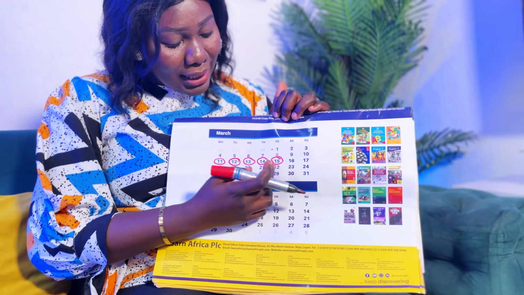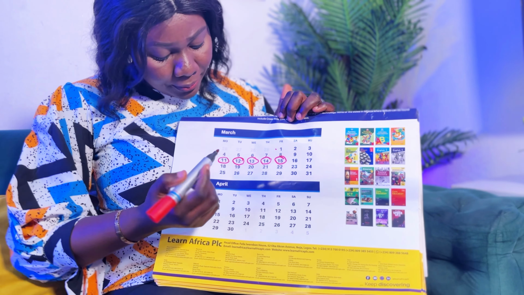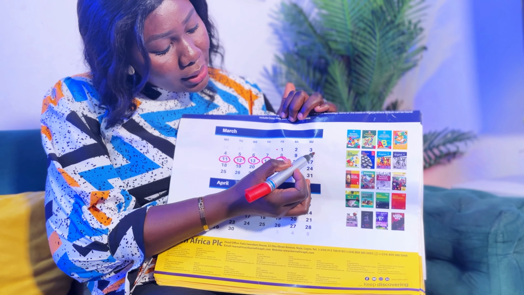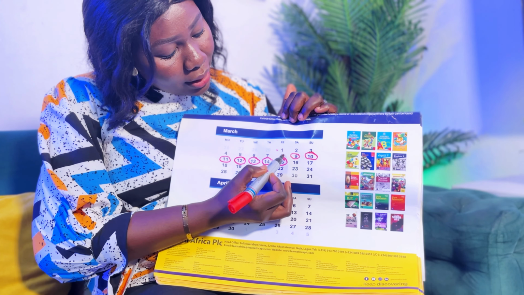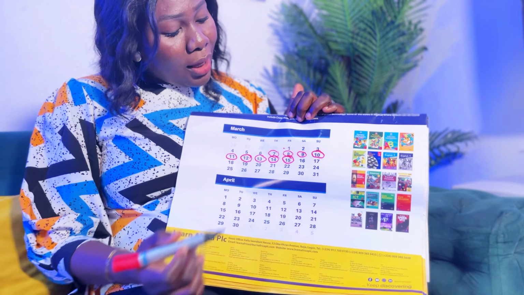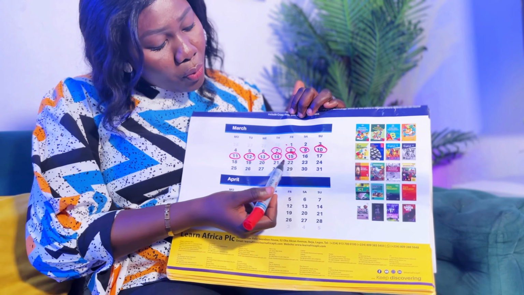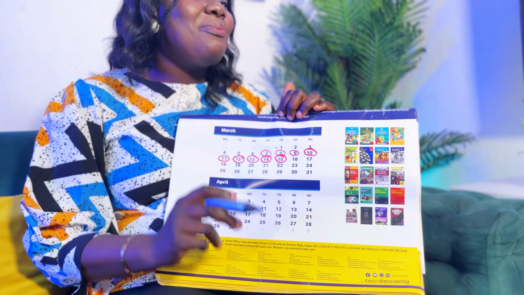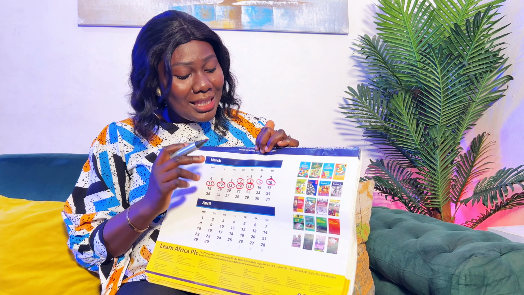It's important to also note that a sperm can live in a woman's body for up to 5 days. So in order for you to accurately know your fertile window, you take this backward by 5 days. Taking this as day 1, this is another day 2, 3, 4, and 5. So from 7th to 15th day of March, you have high chance of getting pregnant. If you have unprotected intercourse within any of these dates, there's high chance of getting pregnant.